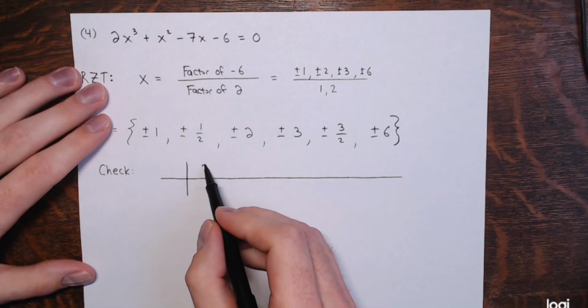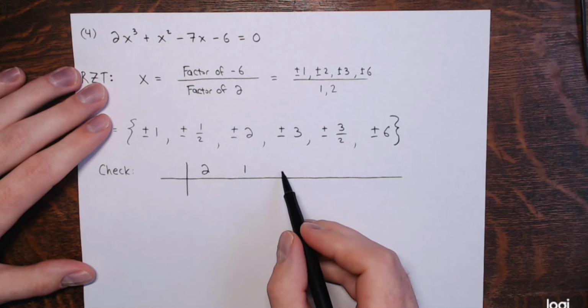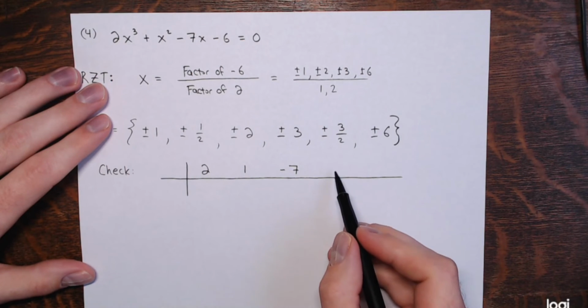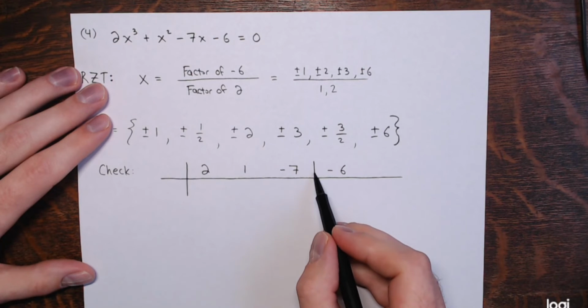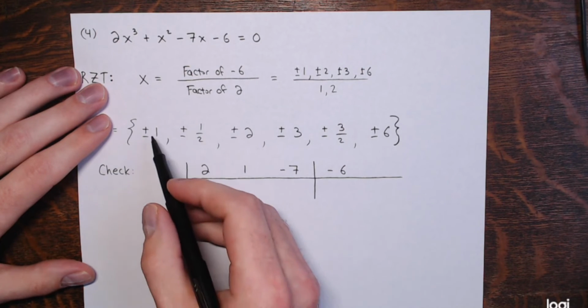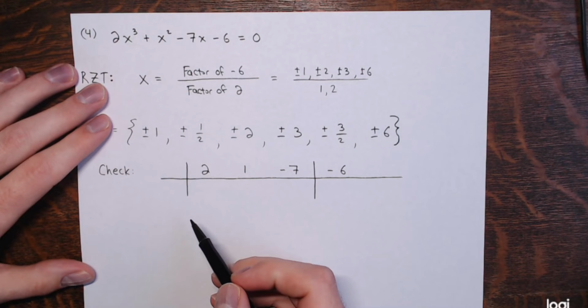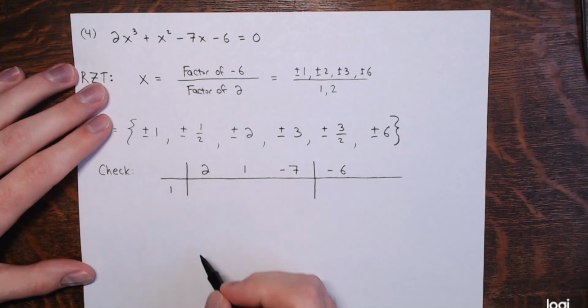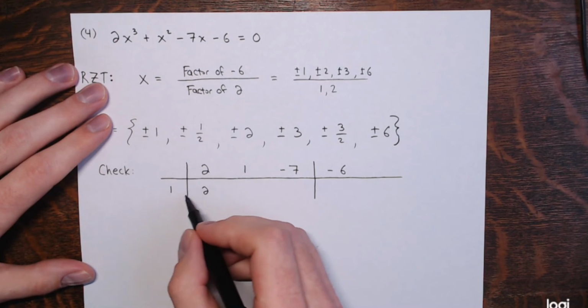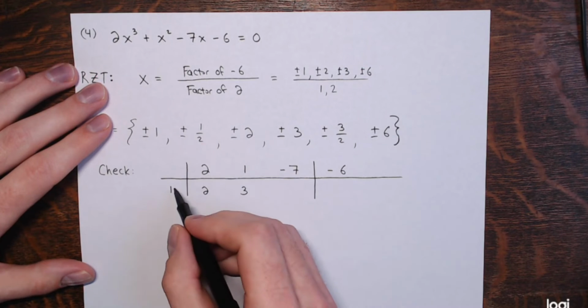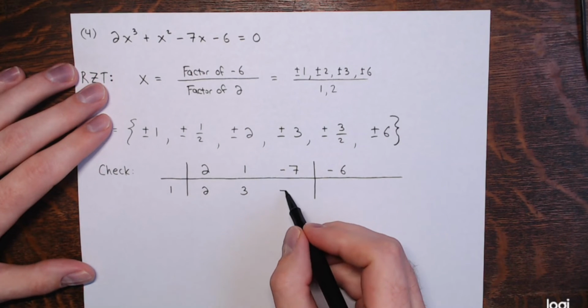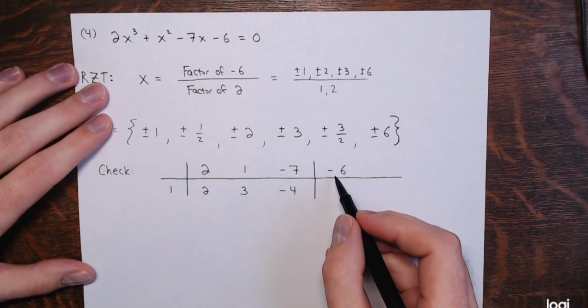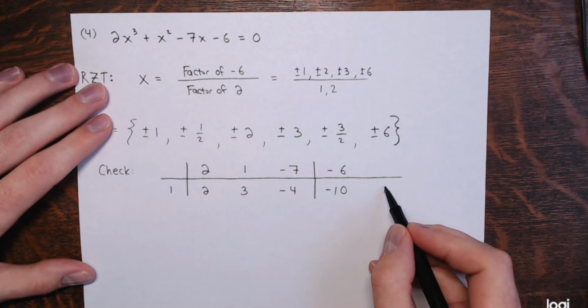So we have 2x cubed, 1x squared, -7x to the first, and then -6 for the constant term. So let's try 1 first. So 2. 2 plus 1 is 3. 3 minus 7, -4. And then -4 minus 6 is -10. So not 1.